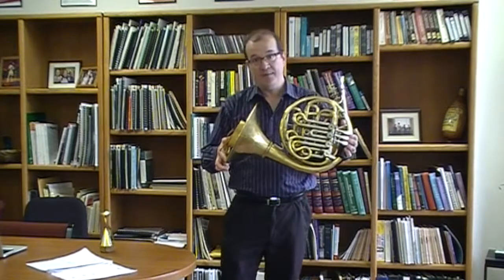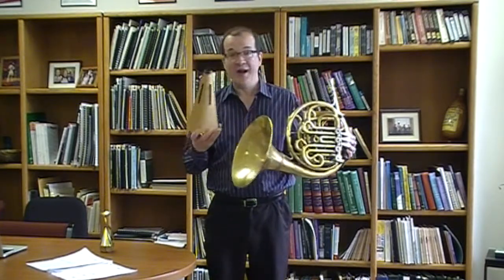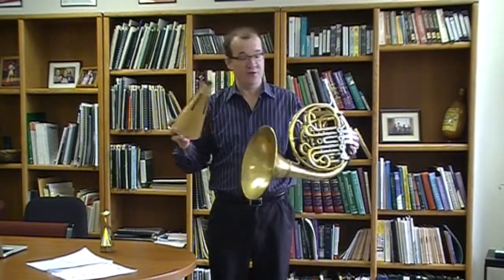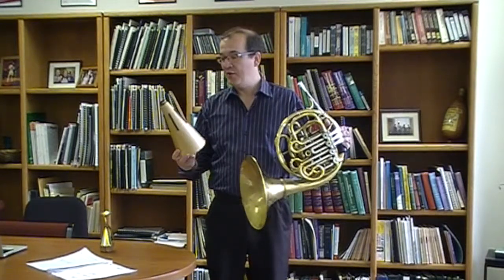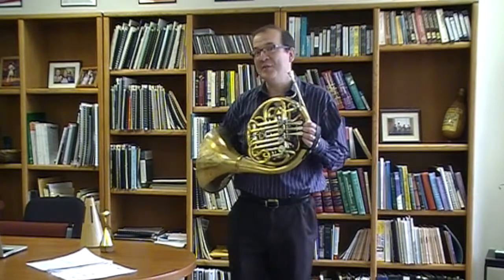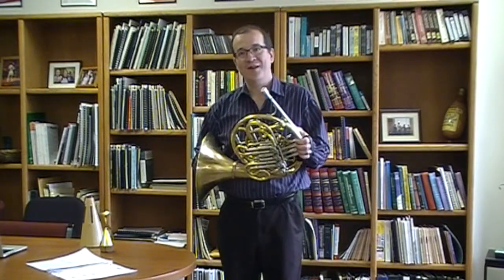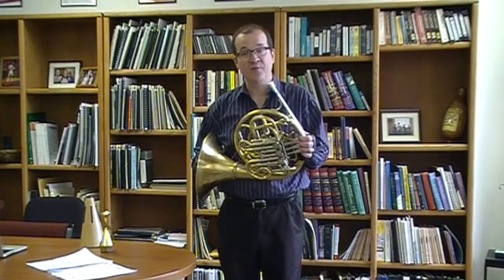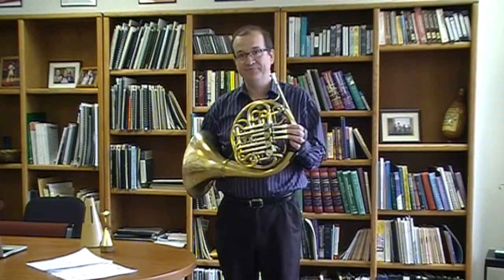But can be used. You do not have to transpose when you use this mute. You can play just the notes as written. Stopped horn is something that nobody else in the band gets to do, so enjoy it, and like any technique, you may have to practice it quite a bit to master it.